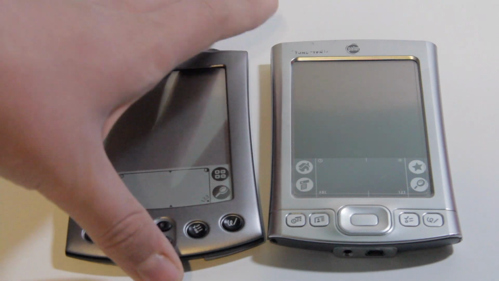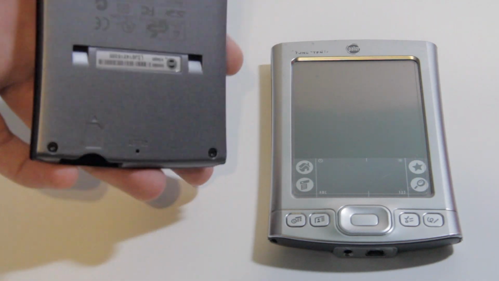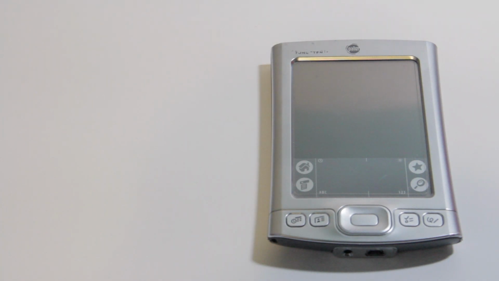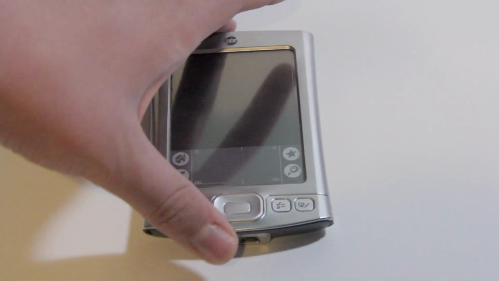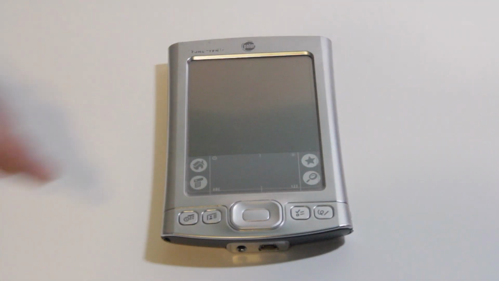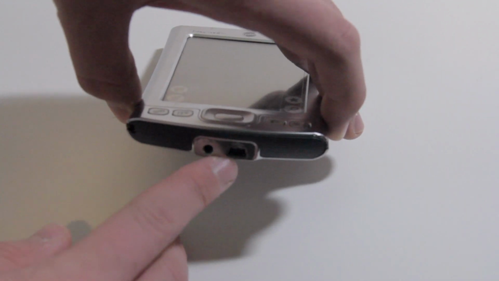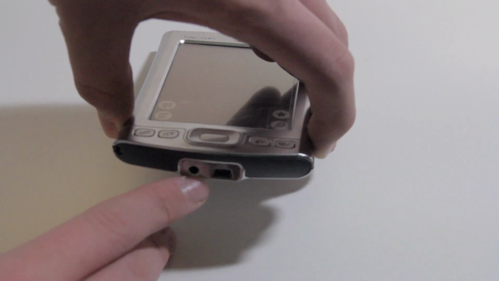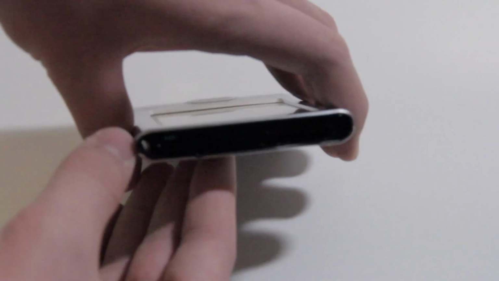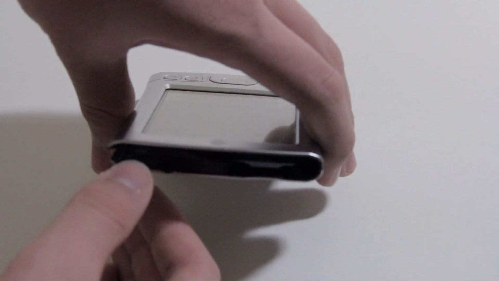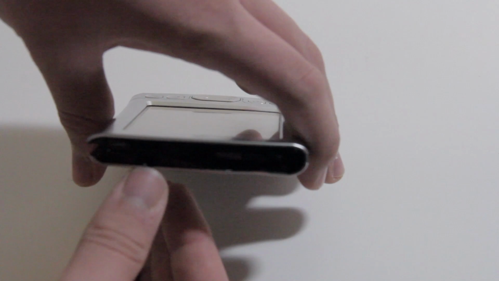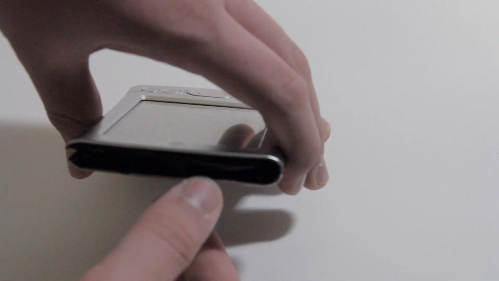So let's get the M500 out of the way because it does not have any charge in it, as I said, and we'll take a more detailed look at the functionality of the Tungsten. So first on the bottom, there is the charging plug and USB, which cannot be used to charge it, which is a bit strange. On the top, there is the power button in an iPhone-like position. There is a headphone jack, and there is an SD card slot.